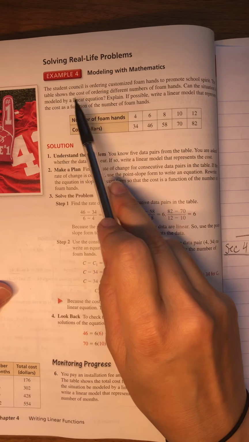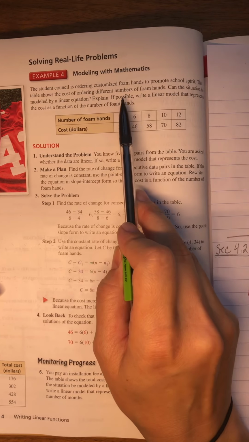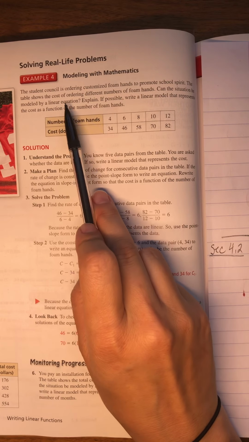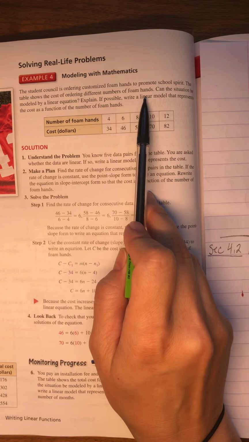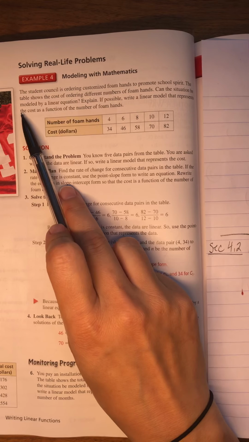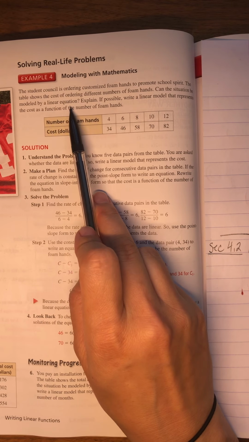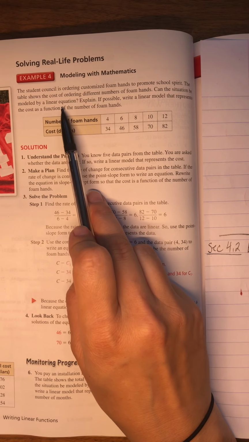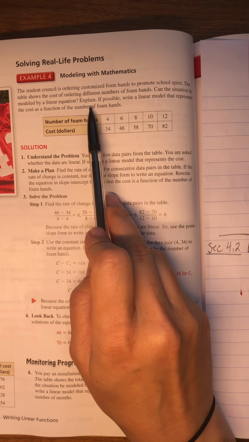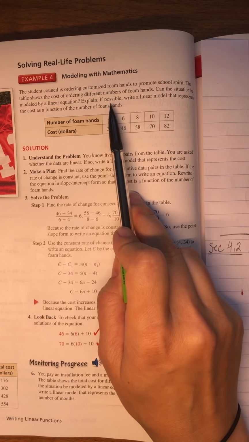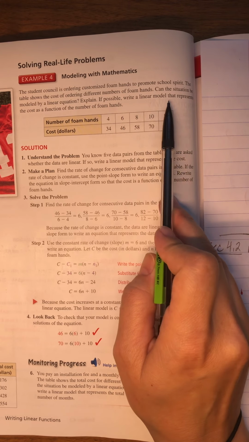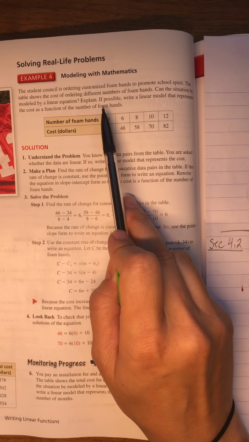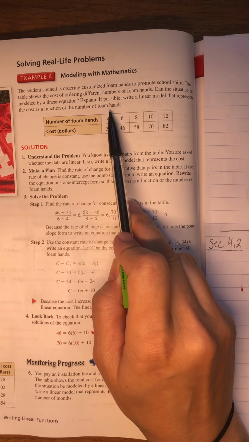It says the student council is ordering customized foam hands to promote school spirit. The table shows the cost of ordering different numbers of foam hands. Can this situation be modeled by a linear equation? So that's our first step. We need to first decide, can it be written as a linear equation? And then we'll explain why. Then if possible, we will write a linear model that represents the cost as a function of the number of foam hands. So then we'll write our equation.